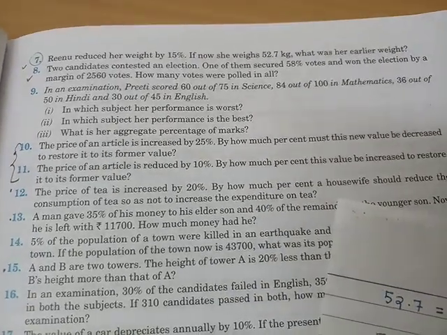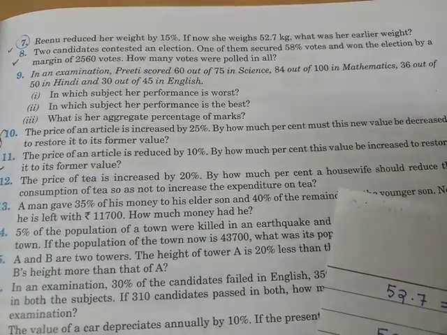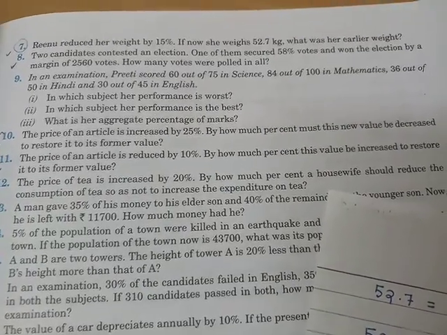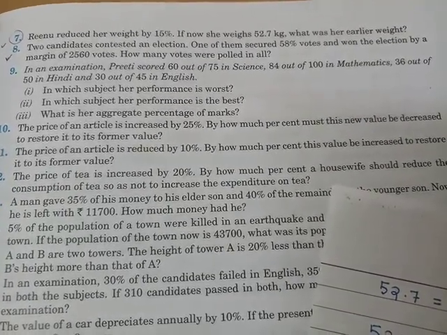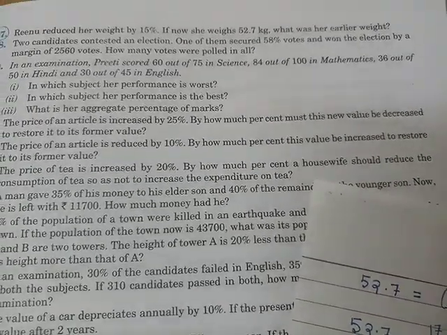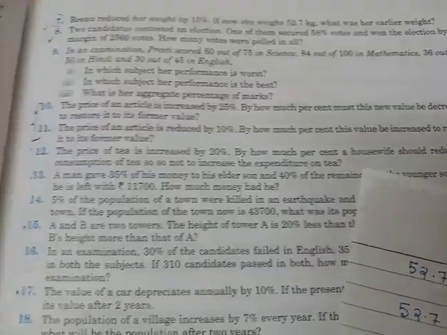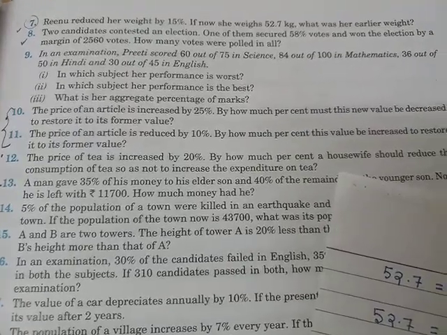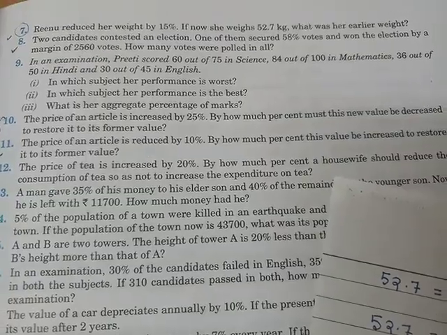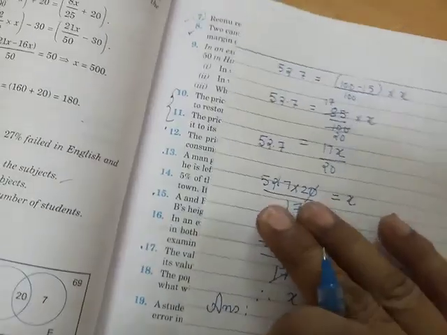And they are saying he won the election by the margin of 2,560. That means the difference between their polls was 2,560. The first one was having 58% and another one is having 42%. The difference in their percentage is 58 minus 42, that becomes 16. This 16% has made the difference in their winning or losing the election. So how do we do it? Remember, we learned to do it.